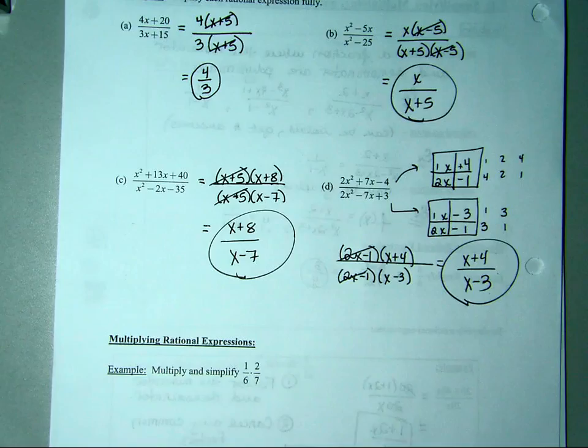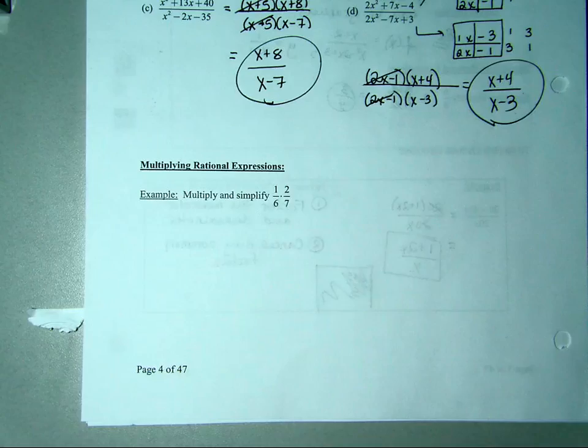No, we don't do that for multiplying. Multiply the top, we're going to get 2. Multiply the bottom, we're going to get 42. Is that your answer? Now what? Now simplify, we can divide by 2, and we'll get 1 over 21. When we multiply, we just multiply the numerators, multiply the denominators, and then cancel.